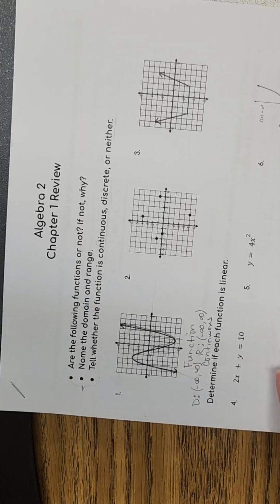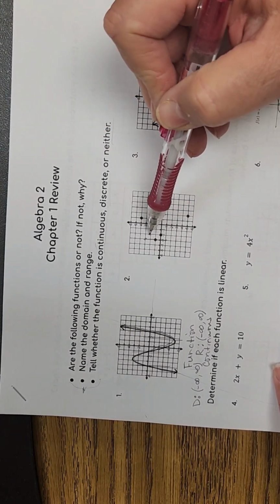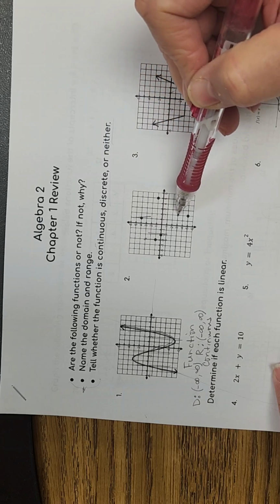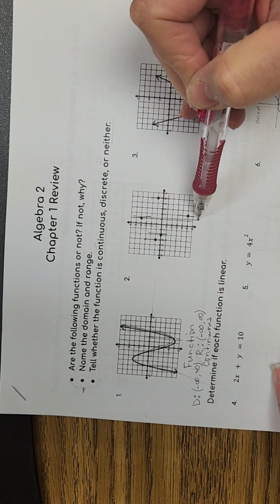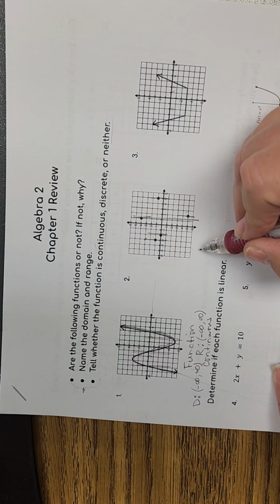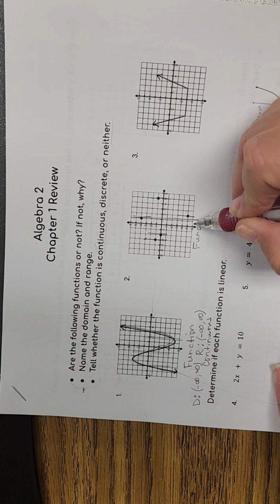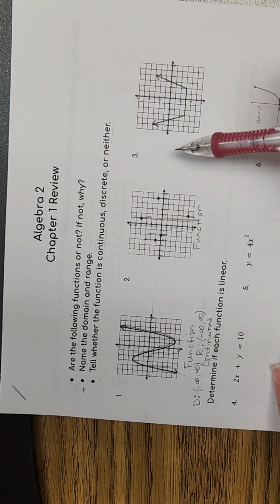All right, this guy is a function because, again, I can draw a vertical line through all these points and it never crosses another one of the points when I draw it. This one's close because it's right next to it, but it never crosses it. So this is a function. The difference with this guy is we have individual points instead of a steady graph.